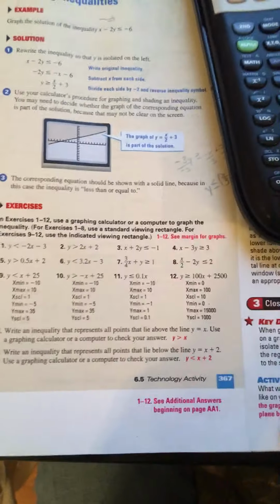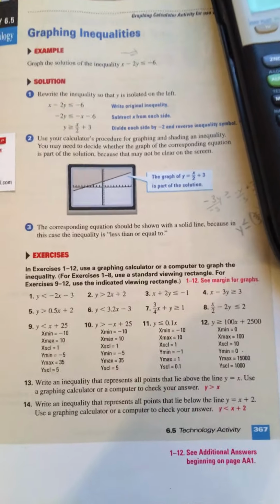All right, so you practice these problems down here if you're following along with the class, if you've got this book. If not, do the math problems in your book and have fun.